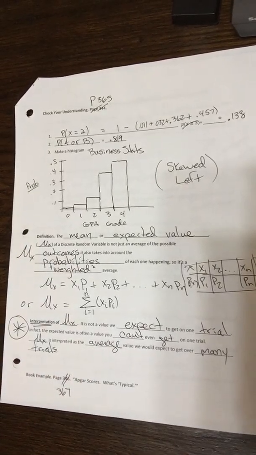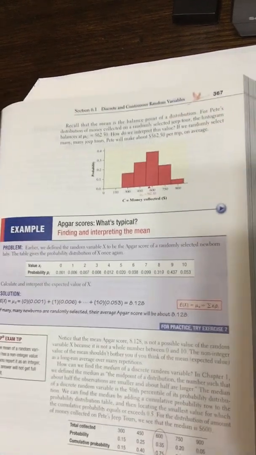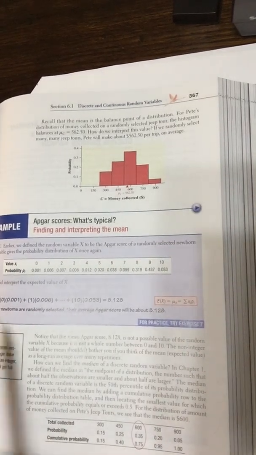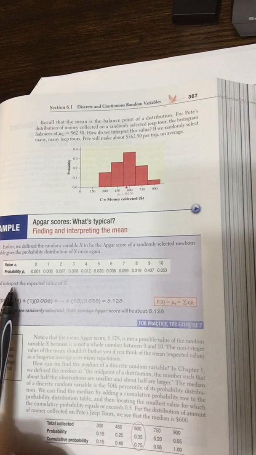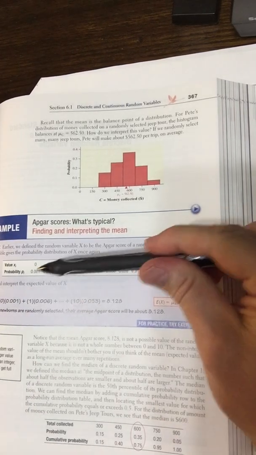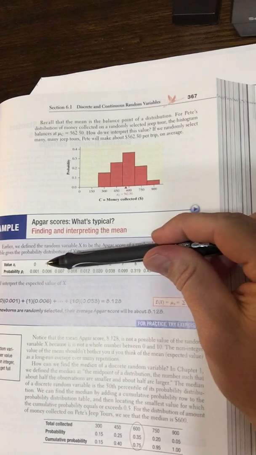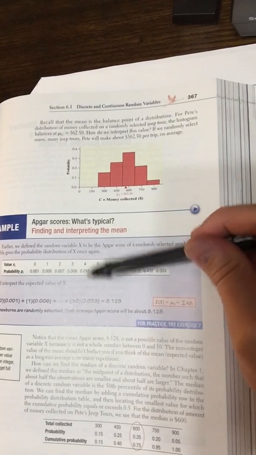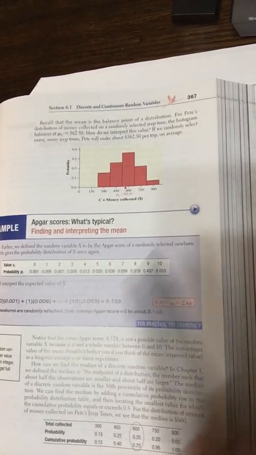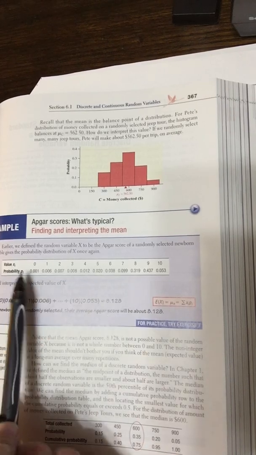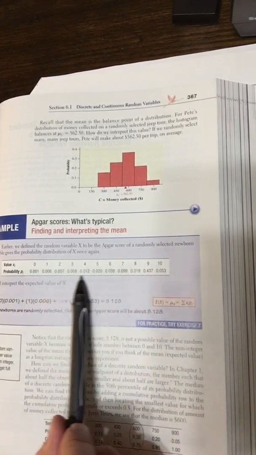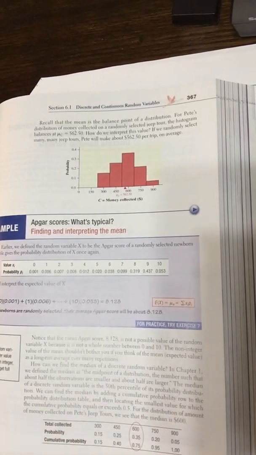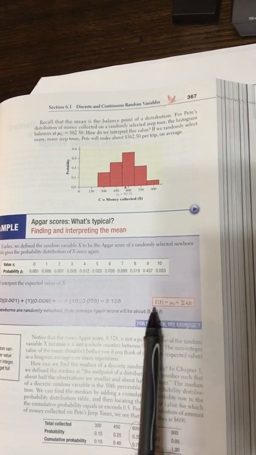Then we'll go to book example on APGAR score. So let me bring the book in here. Earlier, we defined the random variable x for an APGAR score to look like this. There we go. Calculate and interpret the expected value of x. The calculation is fairly easy. 0 times 0.001 plus 1 times 0.006 plus 2 times 0.007 plus, plus, plus. Just multiply all these together and add them. And you get 8.128. Now the Apgar scores go from 0 to 10, but because the probabilities are higher over here, that moves the average this way. See what I mean? 8.128. There's your little formula for it.